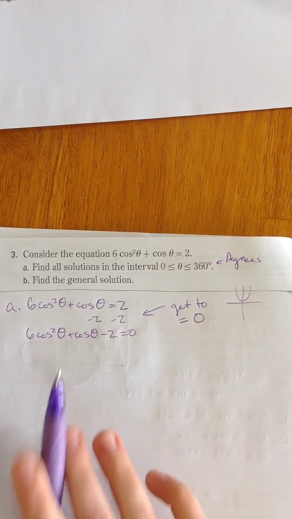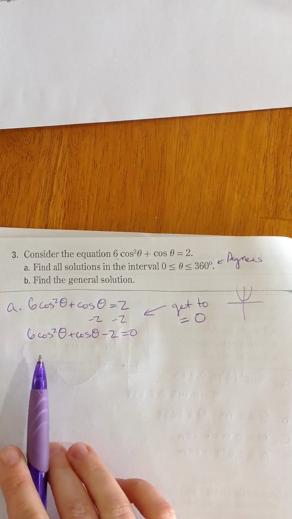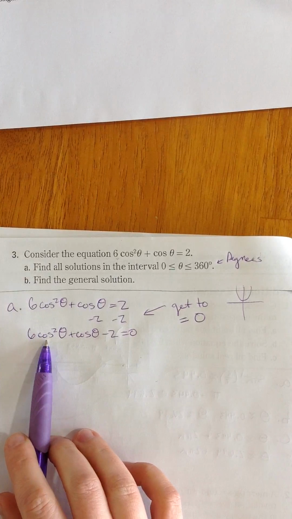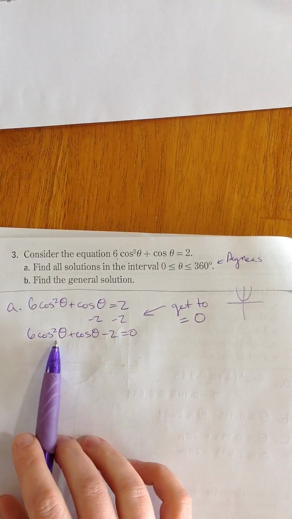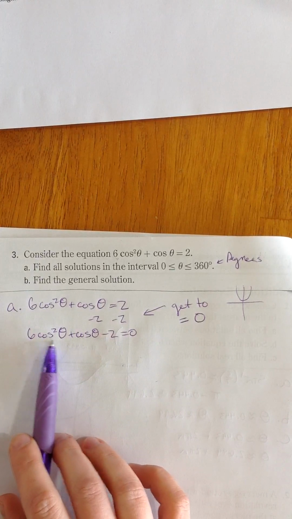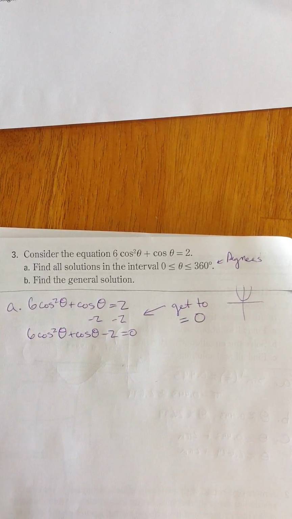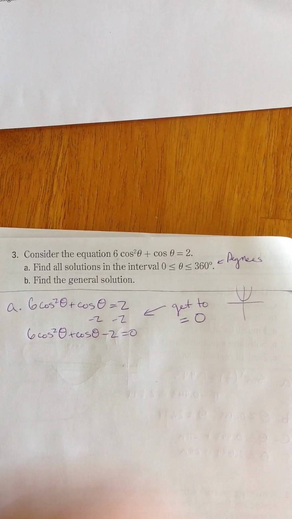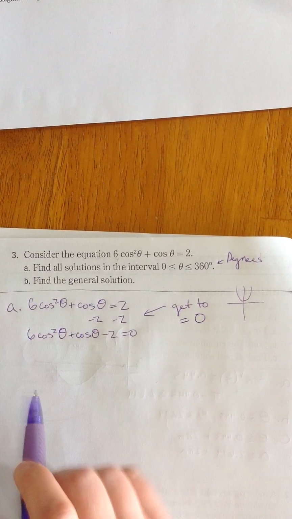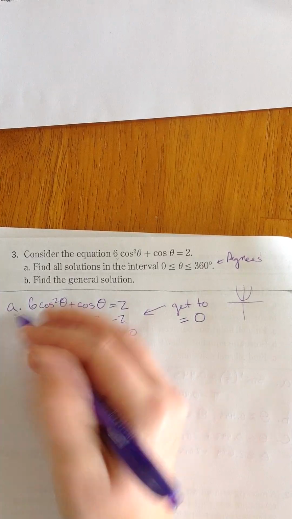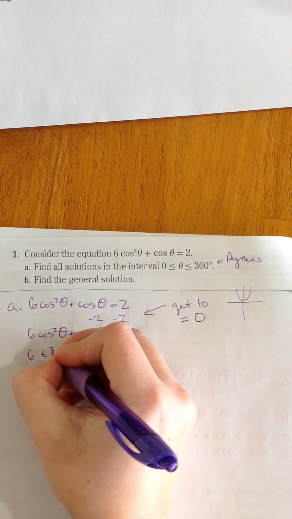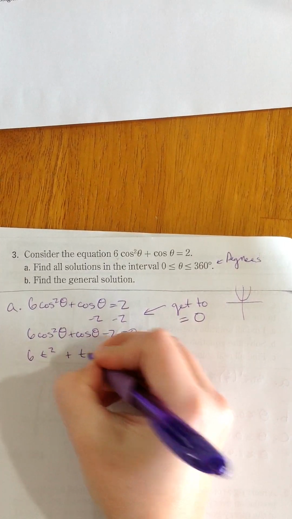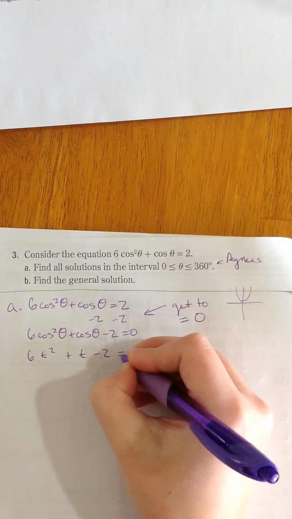So this is where I went to, I don't know if I went to Photomath or Google or what I did, but what the internet told me is that to make this a simpler problem, instead of using cosine in here, what they do is they swap out cosine theta in each of these spots for just a letter to make it easier to solve. And the letter they used is t, so I'm just going to use t as well. So what they did is they swapped cosine theta out for just a t. So that's going to change to 6t squared plus t minus 2 is equal to 0.